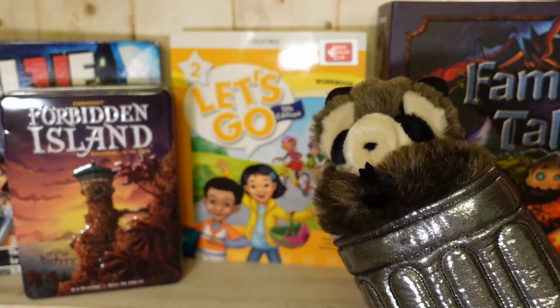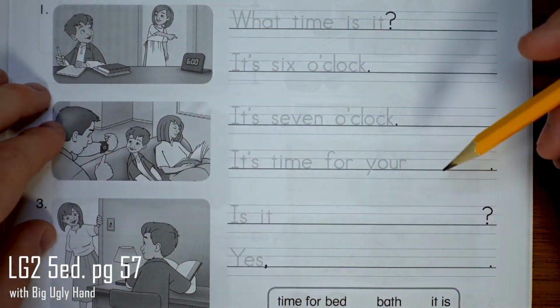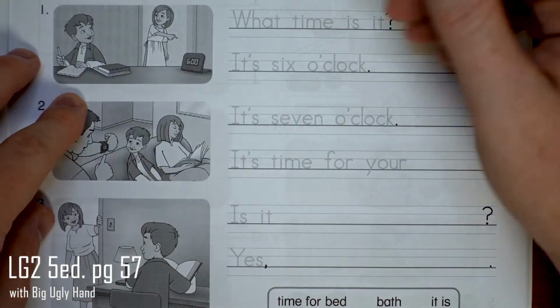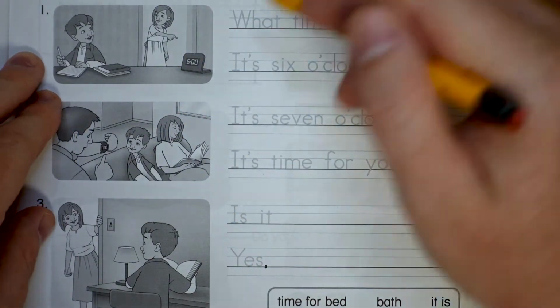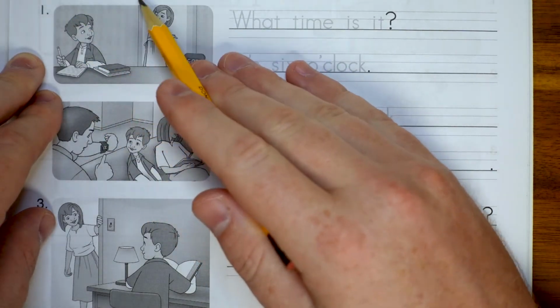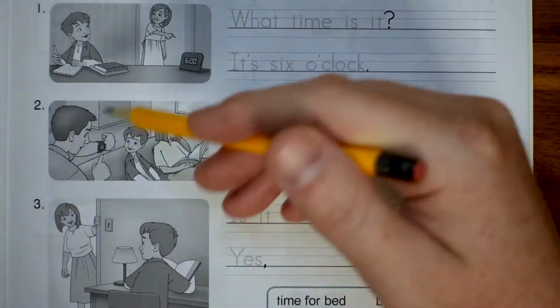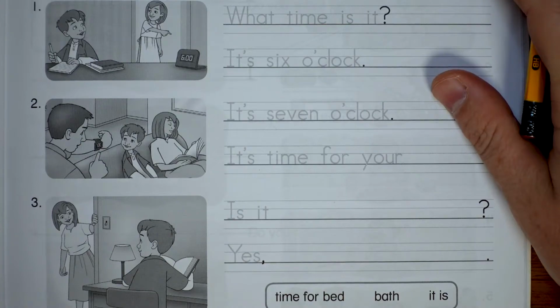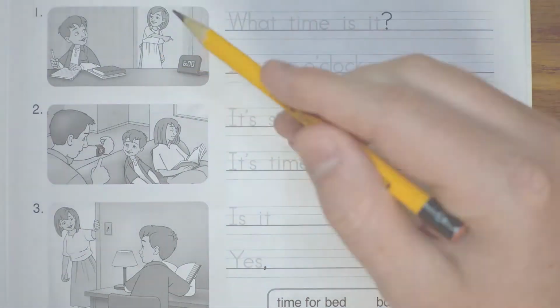Yay, great, super! This is page 57, and it is the dialogue practice for Unit 7. So Part A says trace and write. And before we start, let's go ahead and remember what the dialogue was.